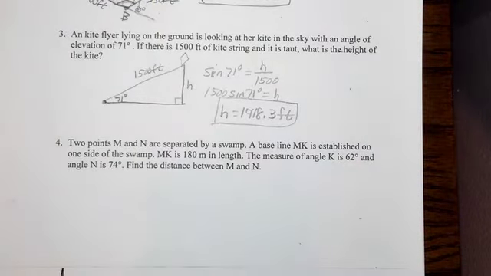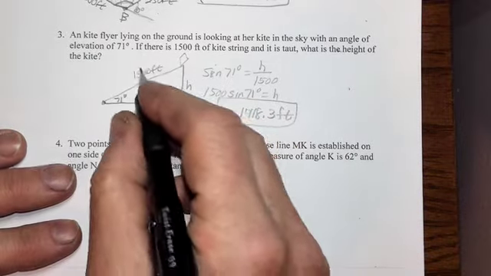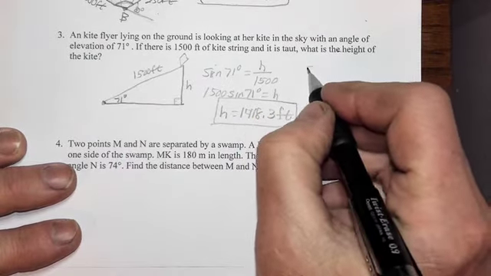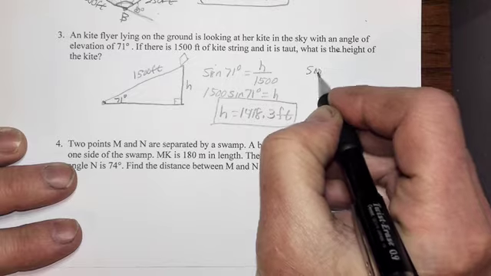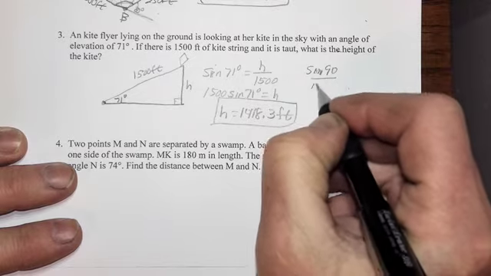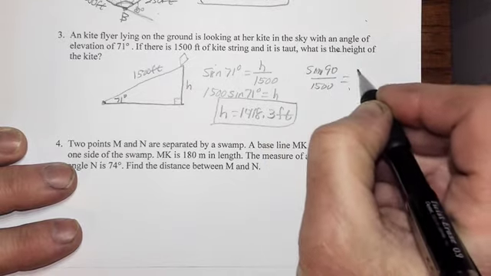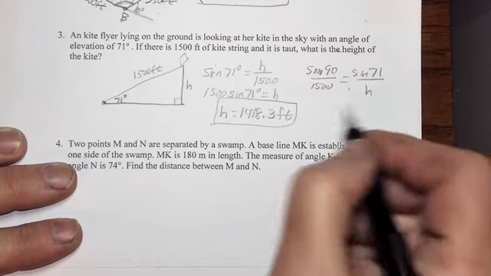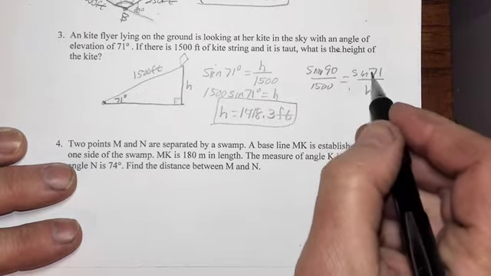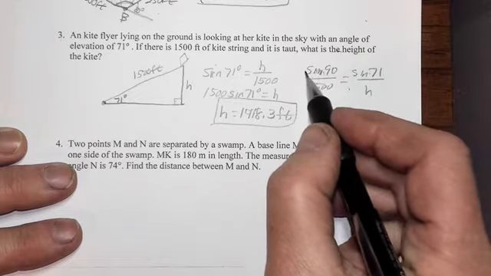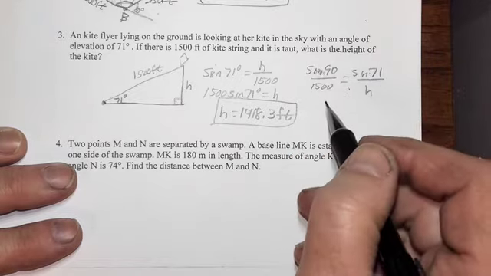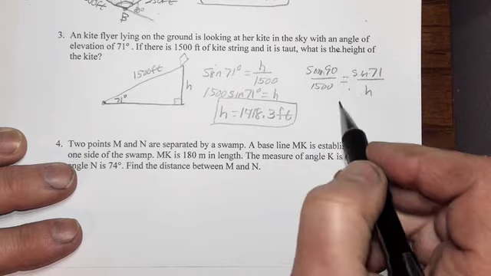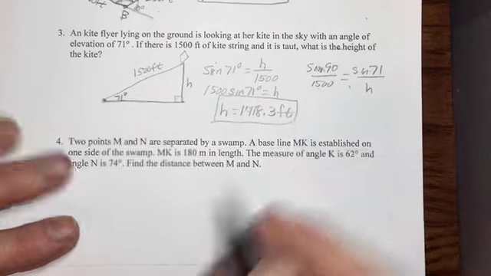If you did the law of sines, we could do, since we know an angle and the side opposite it, I could say the sine of 90 over 1500 equals the sine of 71 over h. And when you solve that out, this times this divided by this, the sine of 90, if you remember from your unit circle, sine of 90 is 1. So it ends up being the same thing.